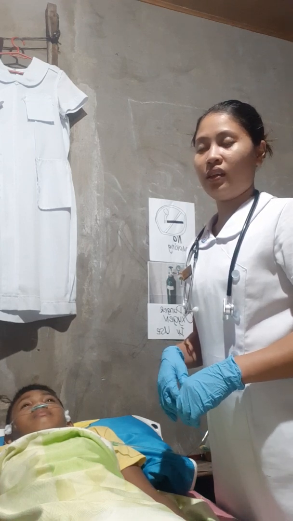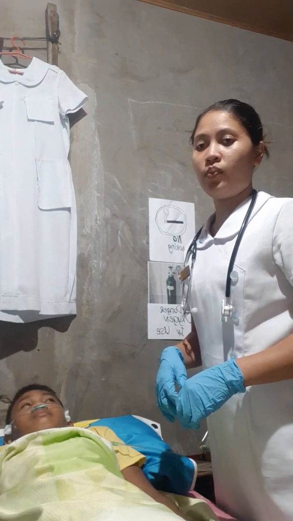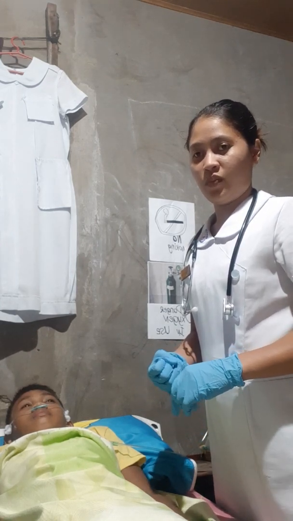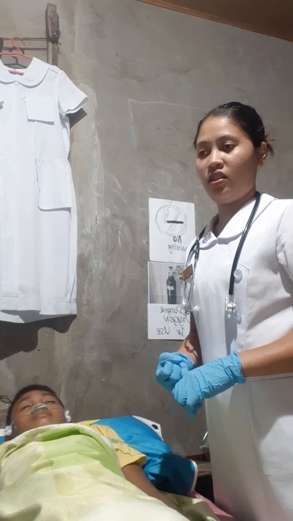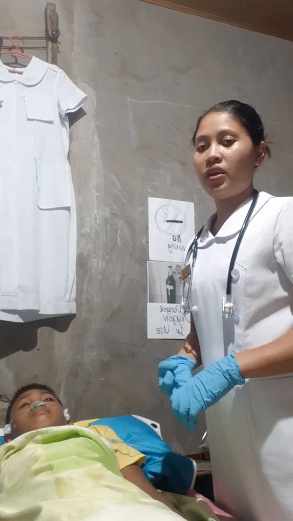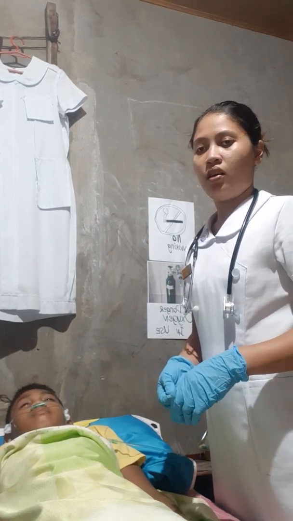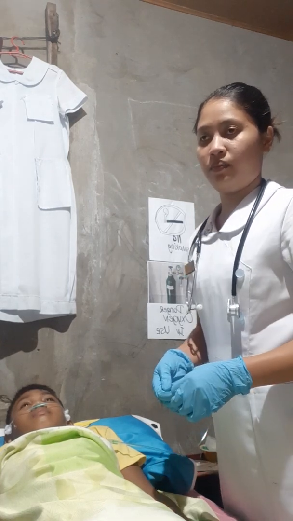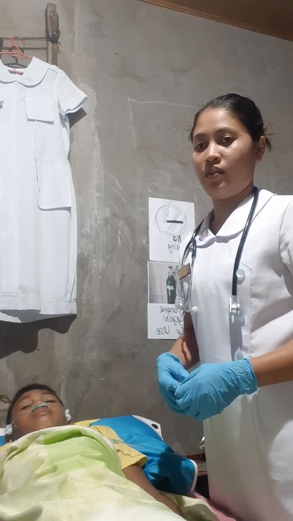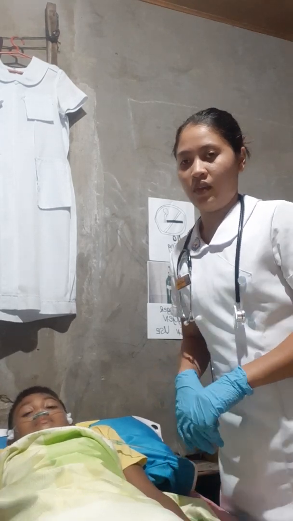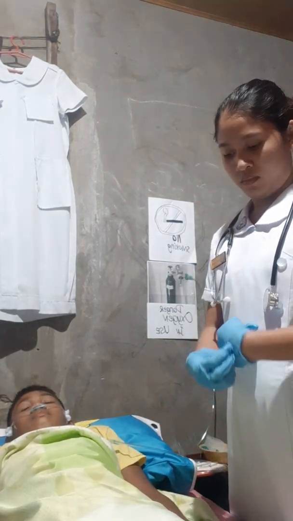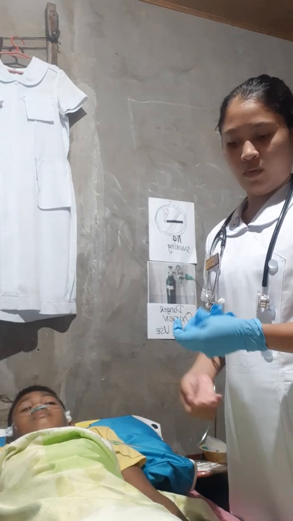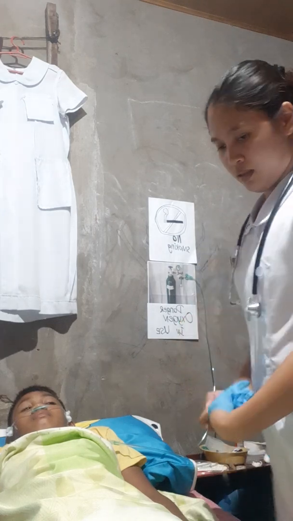Then in the nursing shift report, include the oxygen therapy, the respiratory assessment findings, oxygen delivery method, flow rate, the client's response, also the adverse reaction or any side effects from the client. Then next, remove gloves.